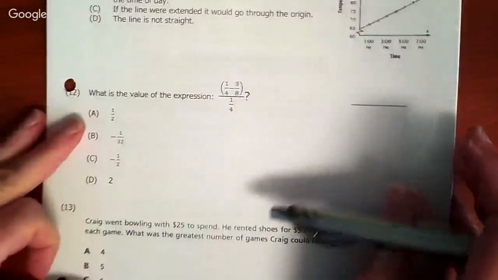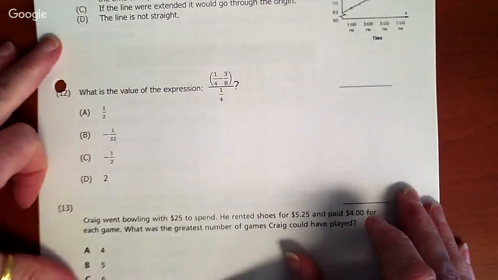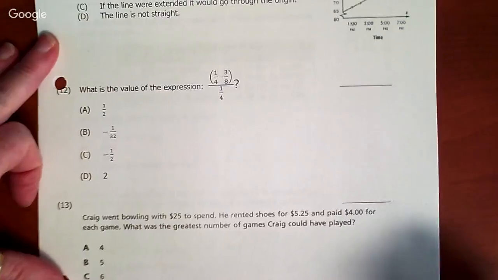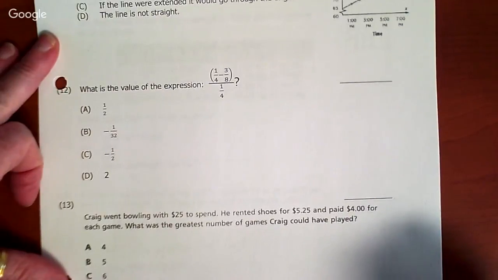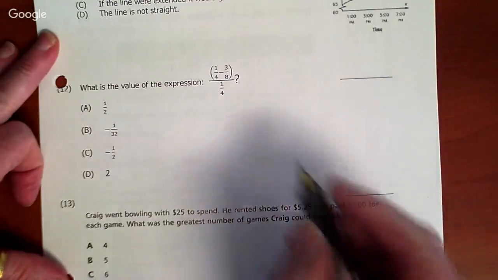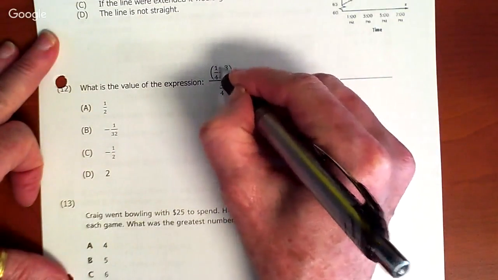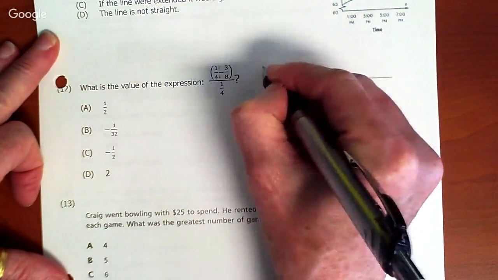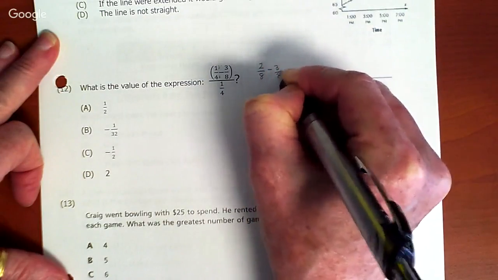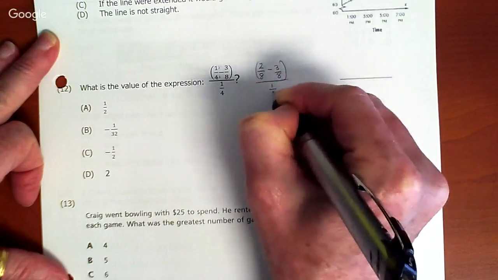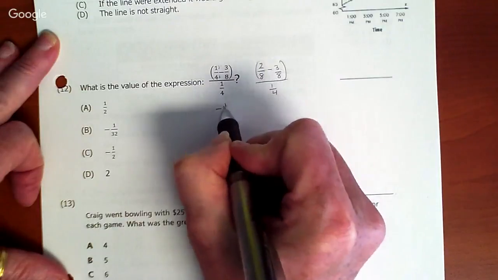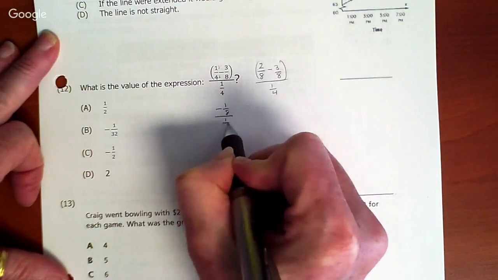For number 12, what is the value of the expression? Here, I need to make this a common denominator, so I would say 2/8 minus 3/8 over 1/4. Subtracting this, I get negative 1/8 divided by 1/4.